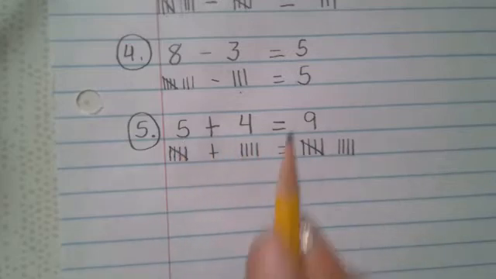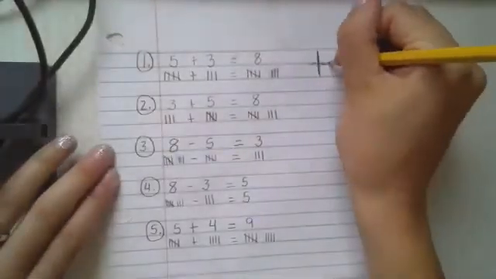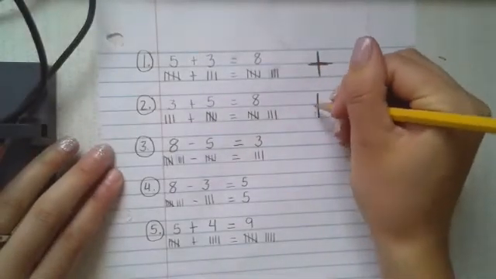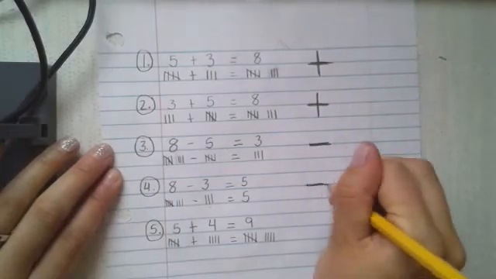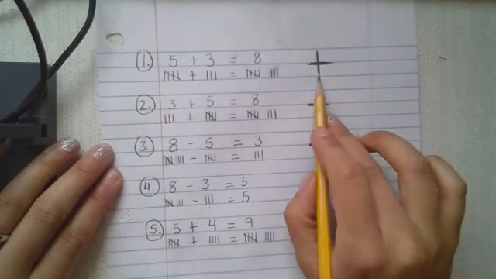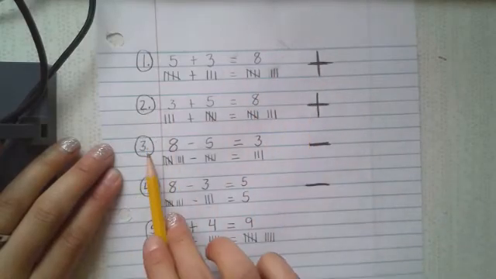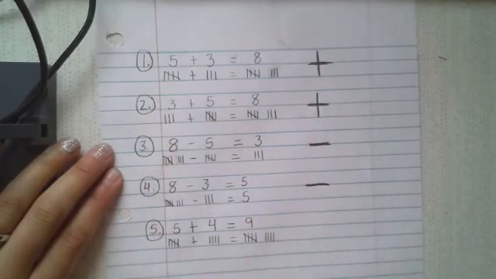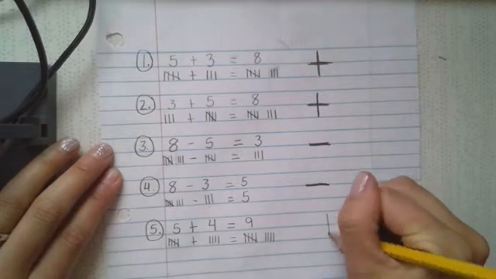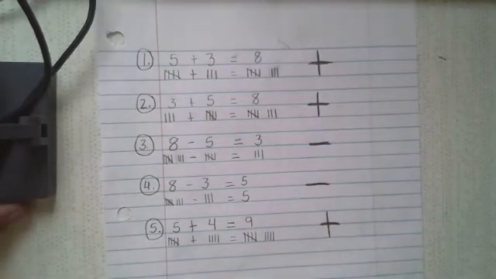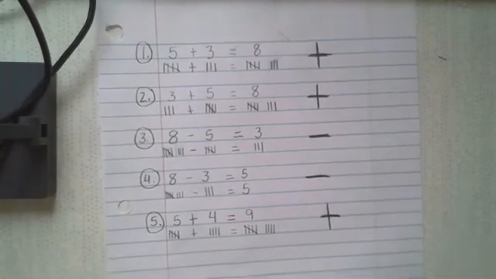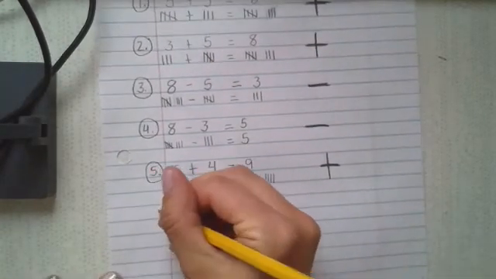Let's flip these. We're going to use an addition problem because this problem up here was addition. This problem right here was subtraction. And number 4 was subtraction. So 1 was addition, 2 was addition, 3 was subtraction, 4 was subtraction. So this first one is going to be addition. Number 5 is going to be addition. Number 6 is going to be addition. Good job. So skip a line.